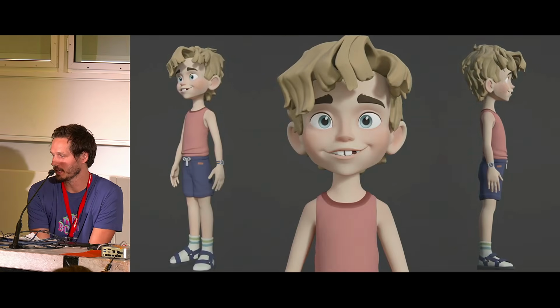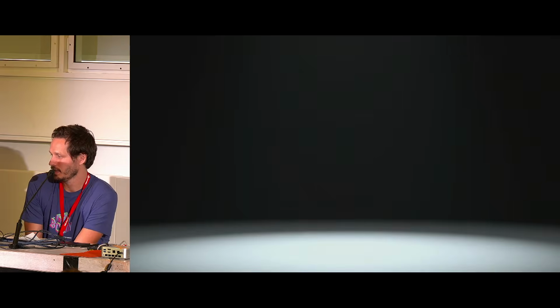So the concept sculpting, and then ultimately the character.